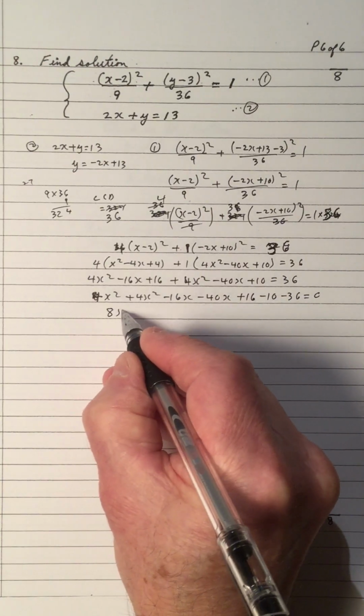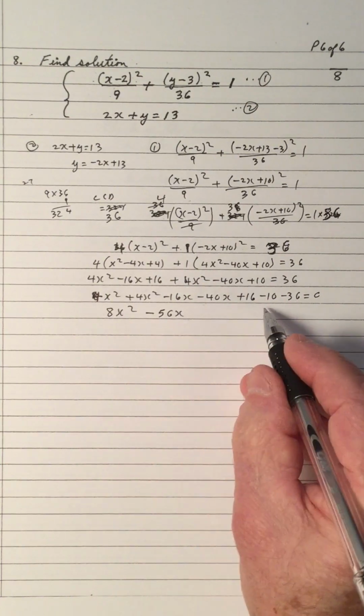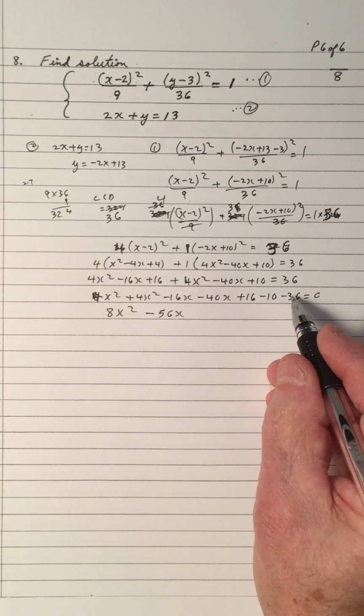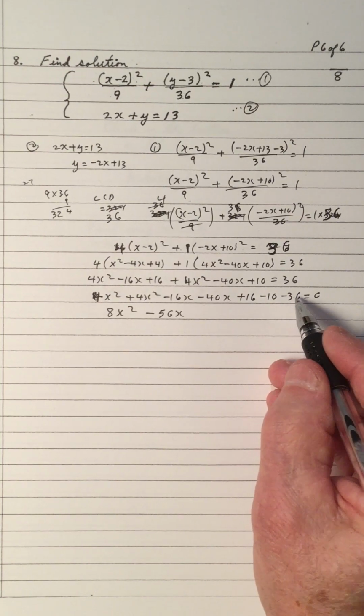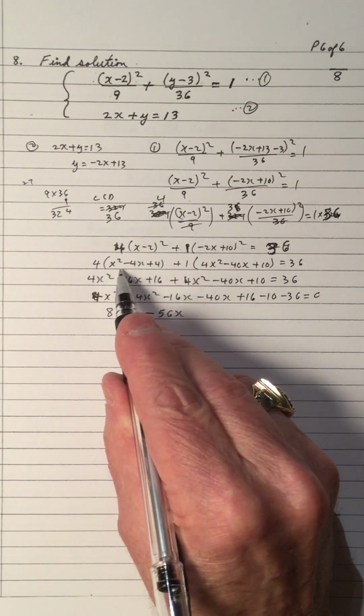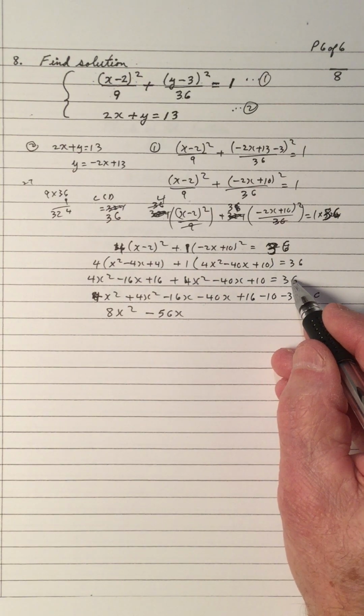That's 8x squared minus 56x. Let's see, that's a 4, 16, that's a 36.